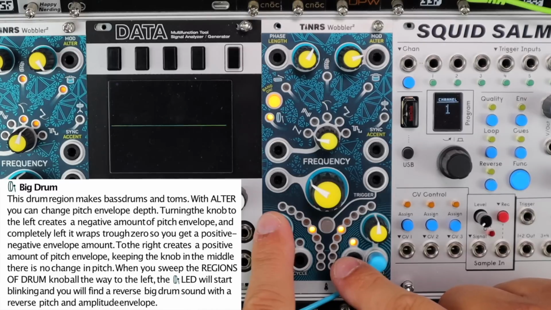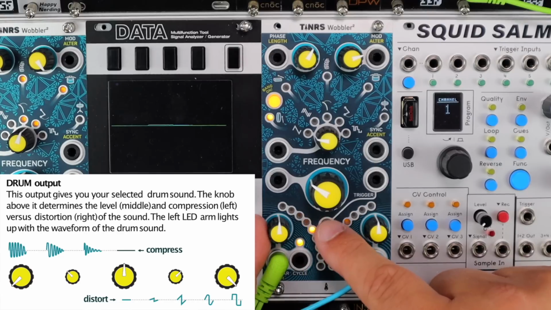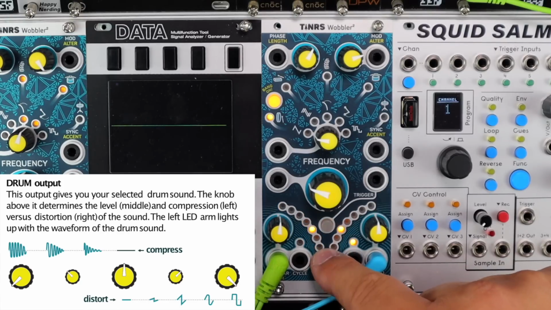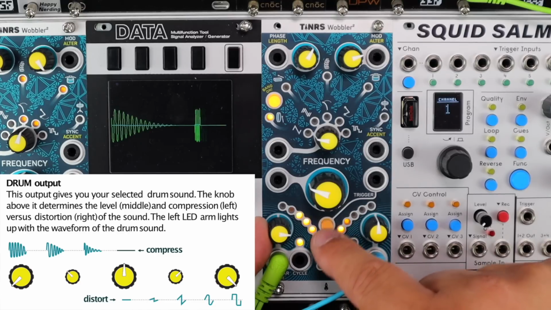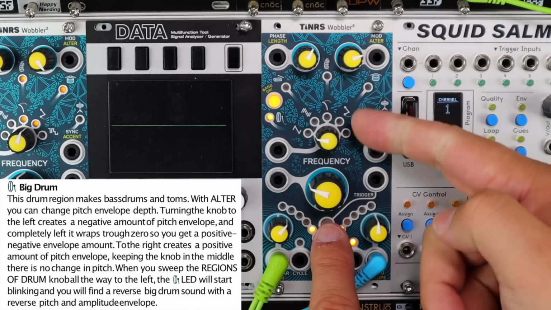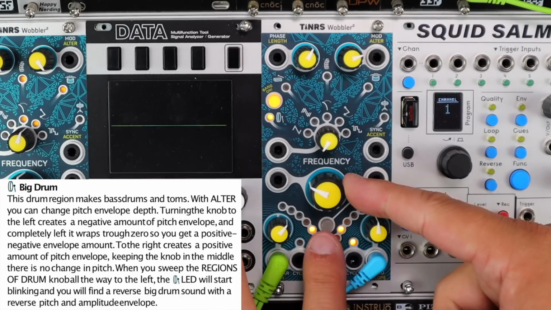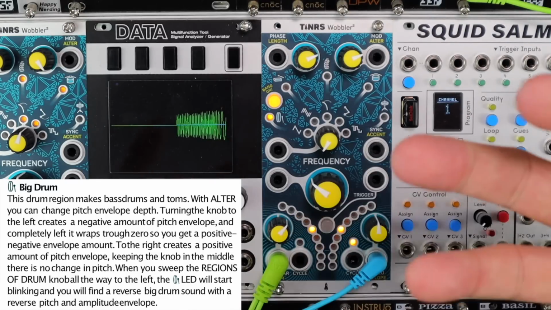Let's explore this compression on the output level knob. It compresses from no volume to the left. And then on the right, clockwise from center, we get a clean sound into a distortion. If we go just off of that big drum, we actually get a big reverse drum, where the pitch envelopes and the amplitude envelopes give us these reverse sounds.